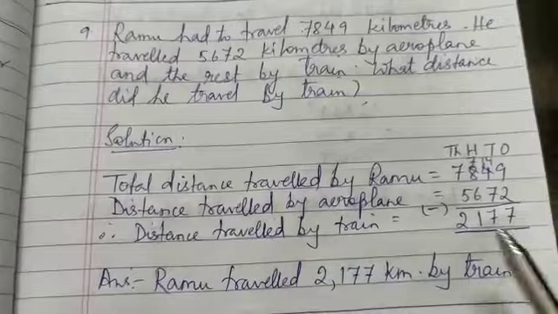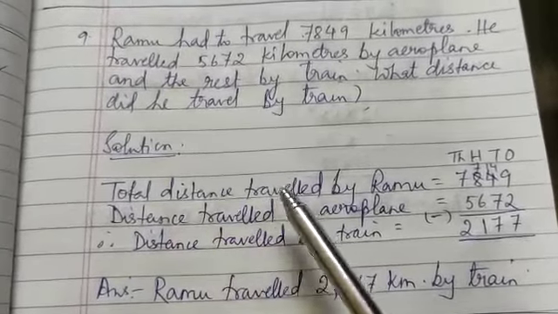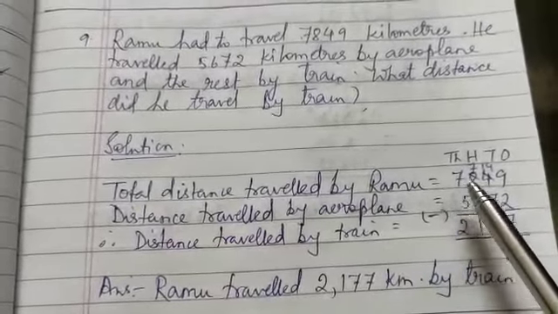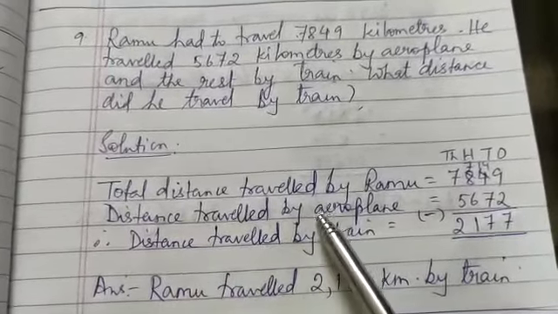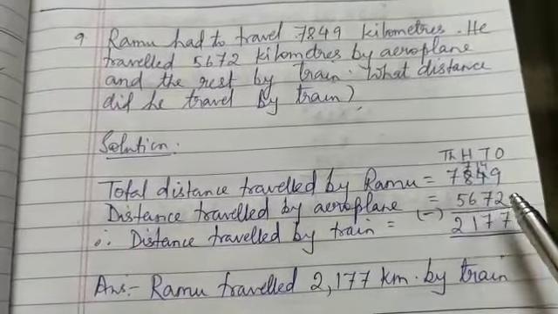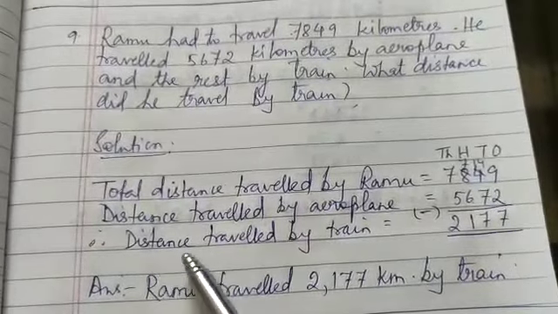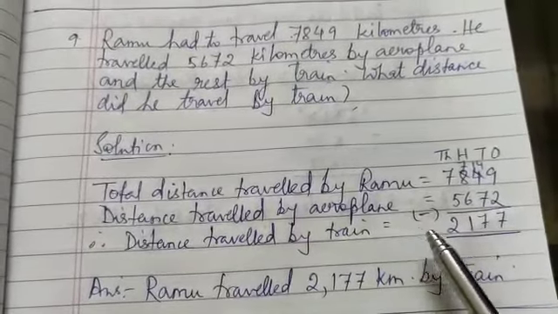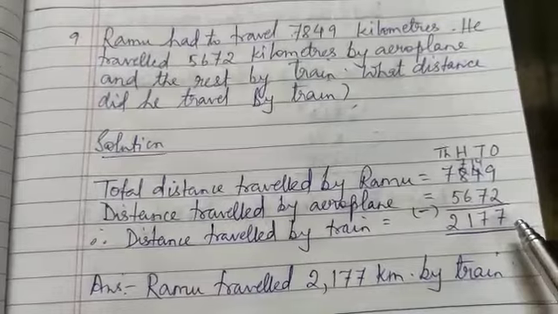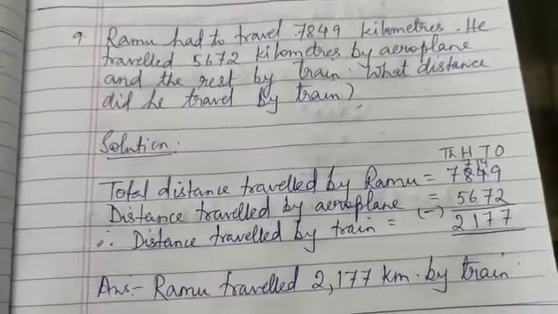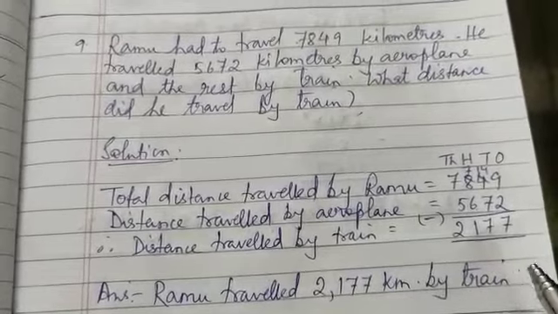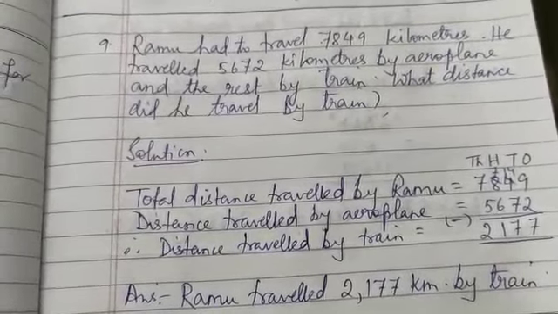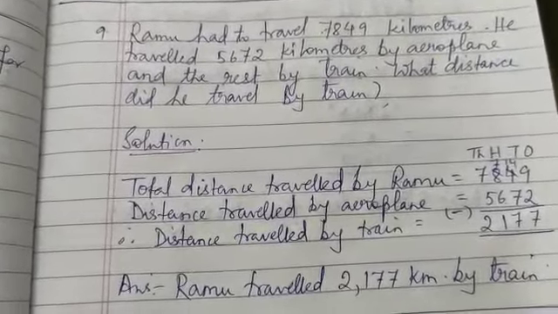Clear? I am repeating. Total distance travelled by Ramu 7849 kilometers. Distance travelled by aeroplane 5672 kilometers. Therefore, distance travelled by train equal to 2177 kilometers. Answer: Ramu travelled 2177 kilometers by train. Done it, students? I hope so. Now, let us go to the next question.